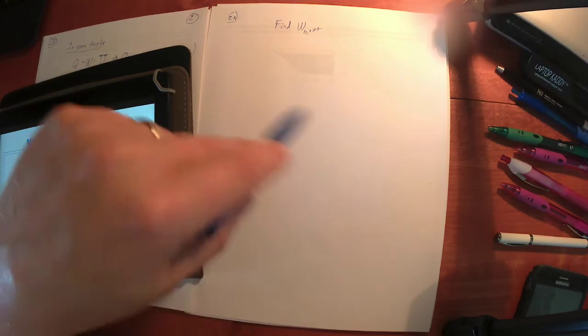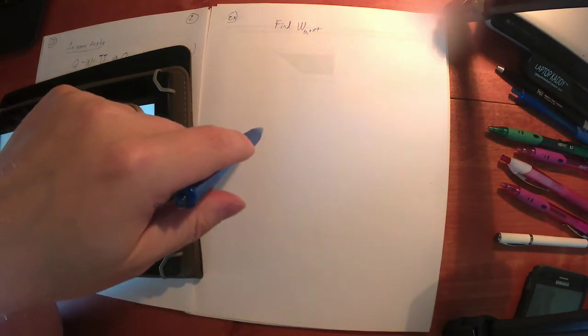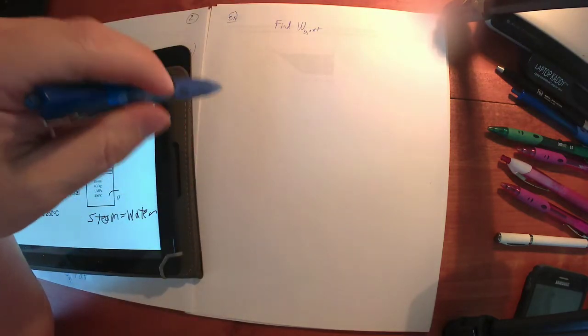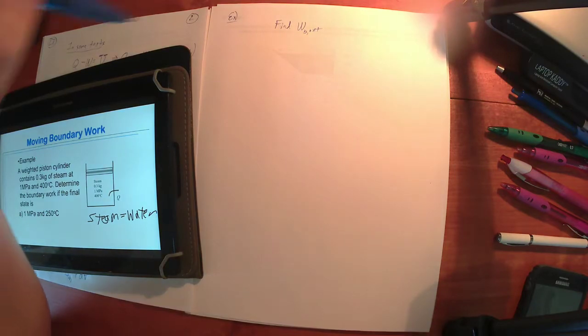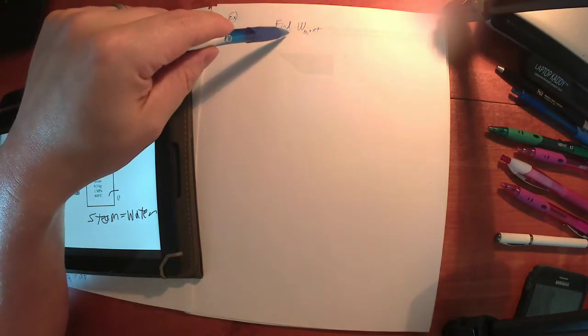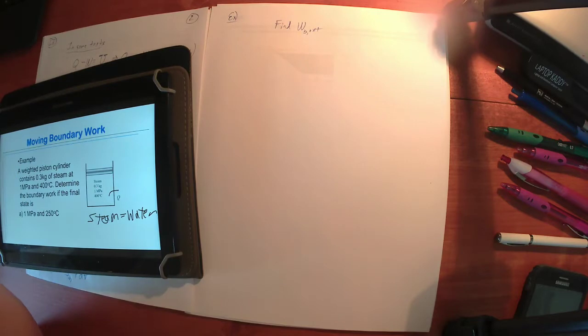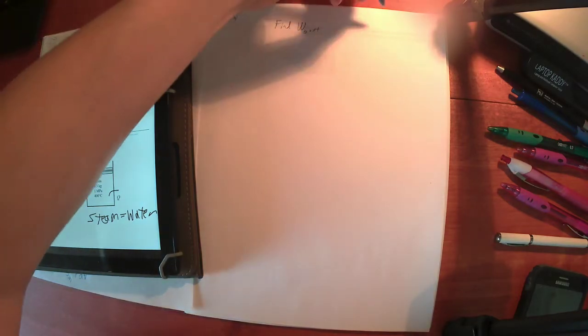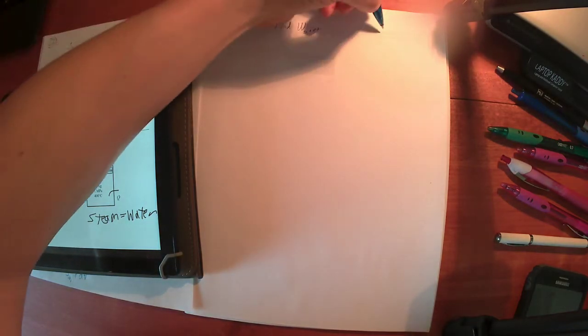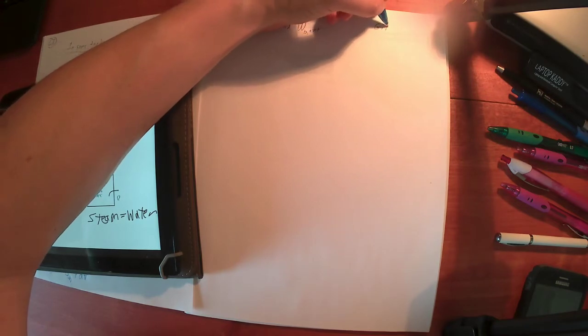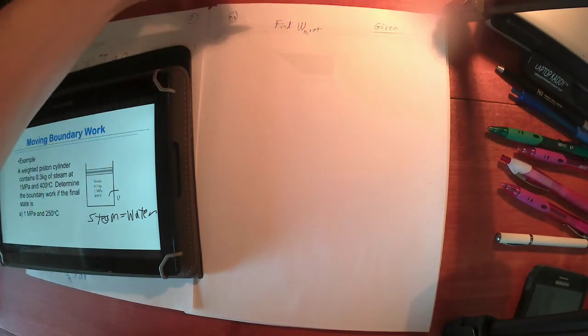You really should, though, when you're writing out a solution, what is it you're looking for? Because these problems are going to start getting really long, you're going to get really lost at some point and say, what the heck are we trying to do? It's always nice to have home base. You can go back and say, what am I looking for? I'm looking for the boundary work. Okay. Then we start saying, all right, well, what are the tools I have to find the boundary work? Well, first and foremost, you need to know, what do you know? What is the information that's given?